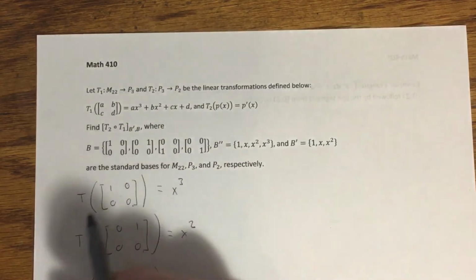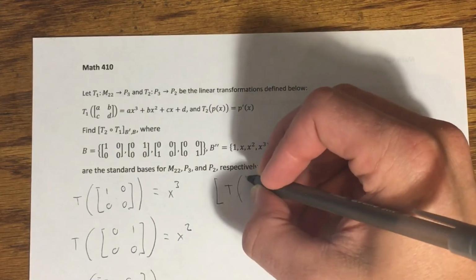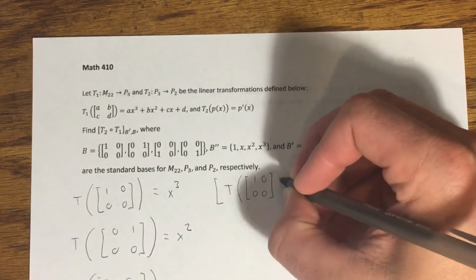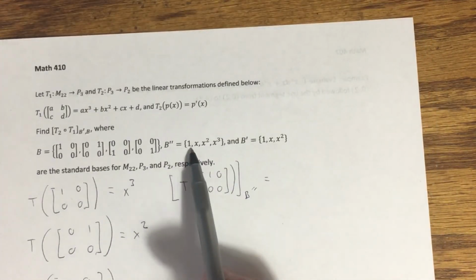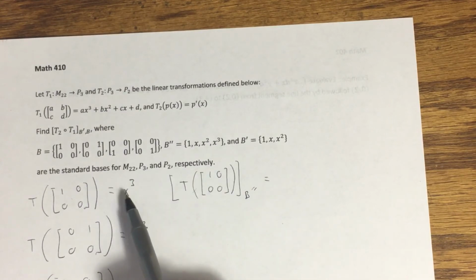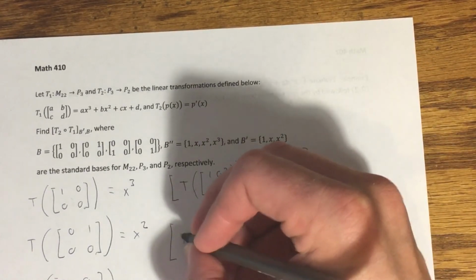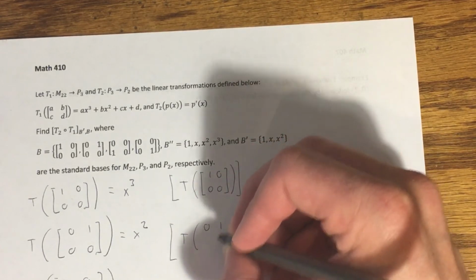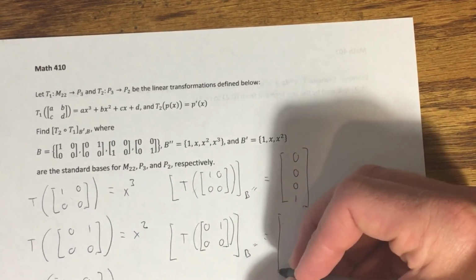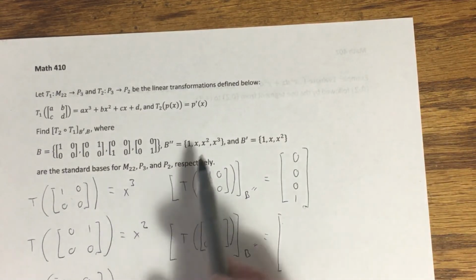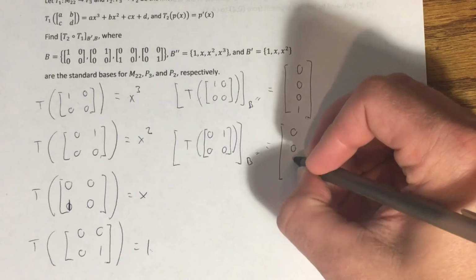So if I want to find the coordinate vector for this guy relative to B double prime, what's that equal to? Well, 0, 0, 0, 1. Those would be the scalars on the linear combination that give me x cubed. 0, 0, 0, 1. What about this guy? 0, 1, 0, 0, relative to B double prime. Easy enough to see that it would be, because it's x squared, and that's the third basis vector in my ordered basis B double prime, I'm going to have 0, 0, 1, 0.